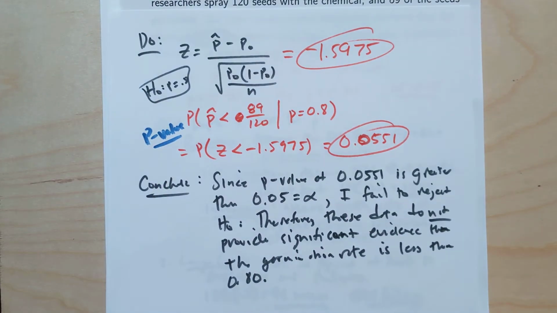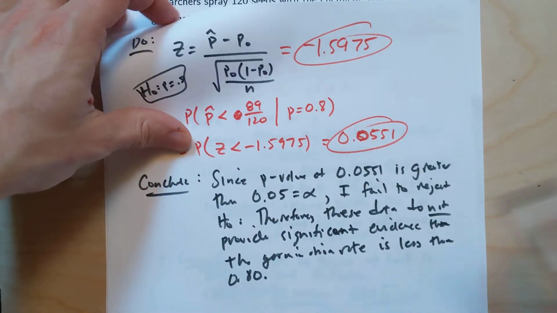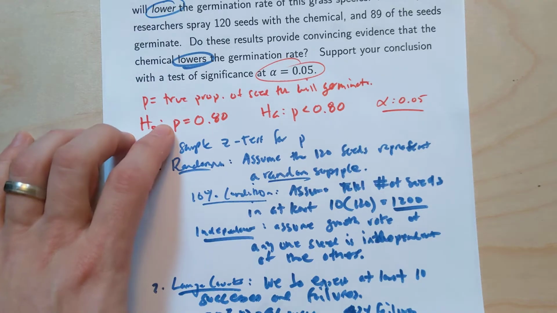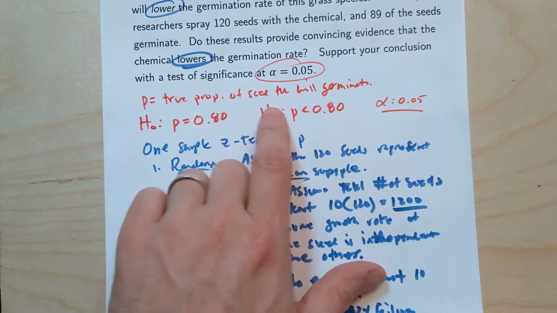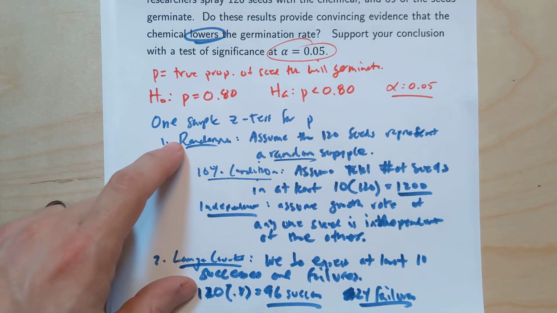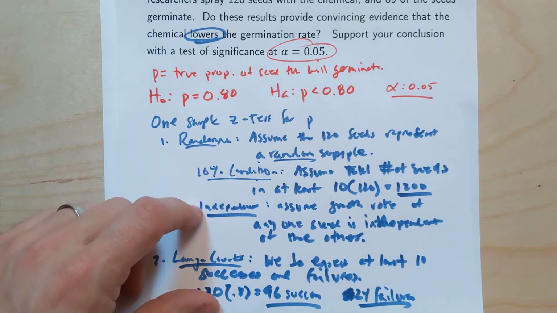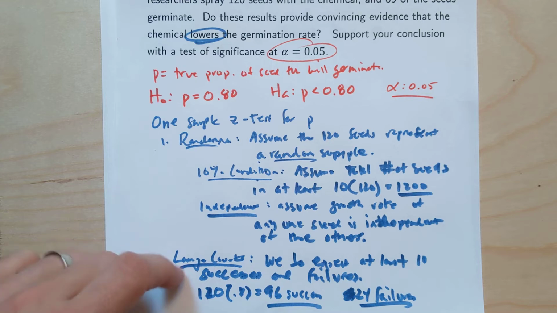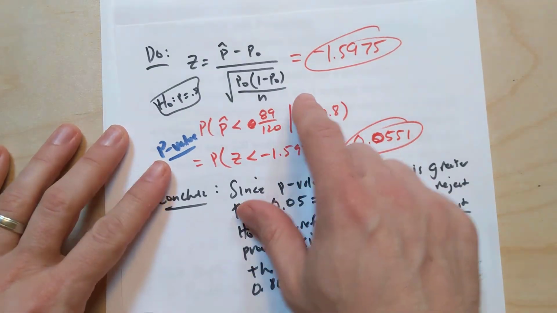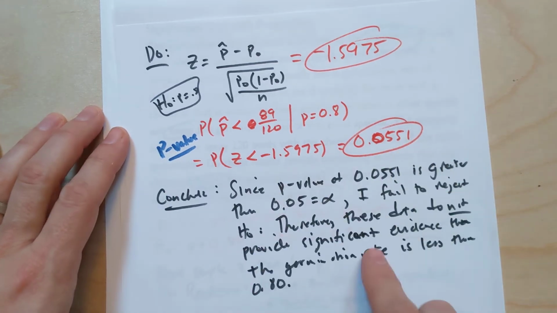So there we go. There's our full thorough test, where we first wrote our hypotheses, defined our parameter, identified the test procedure, checked the randomness condition and independence, and checked large counts because we were dealing with proportions, and to get normality, we always use large counts. Then we showed the test statistic and the p-value, and we drew a conclusion.